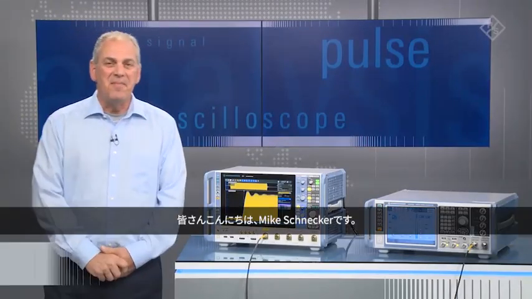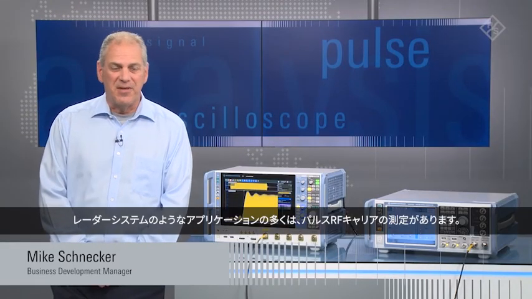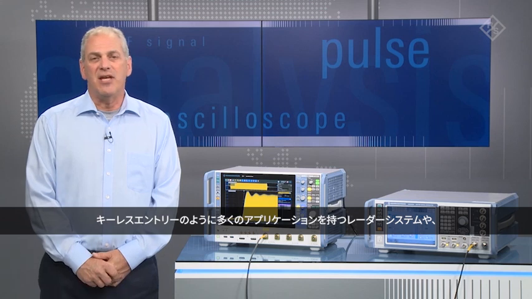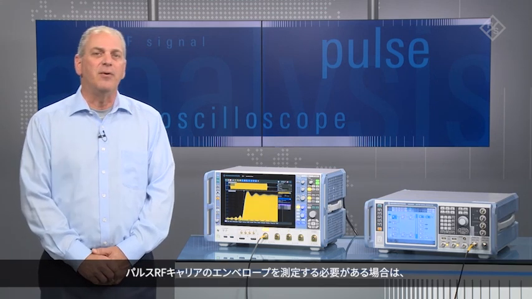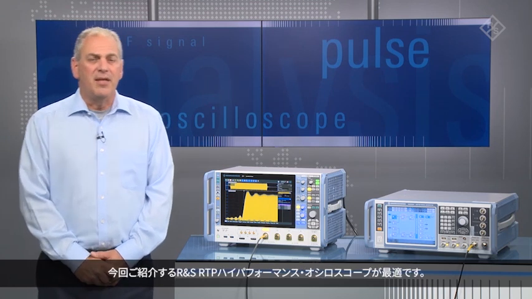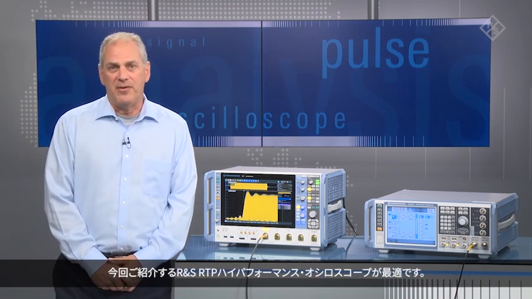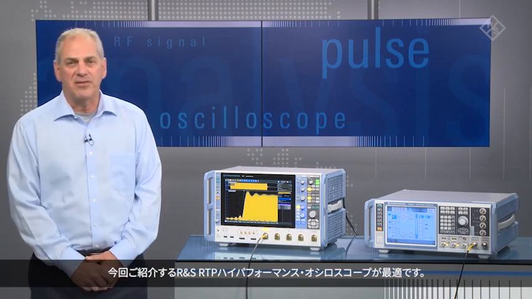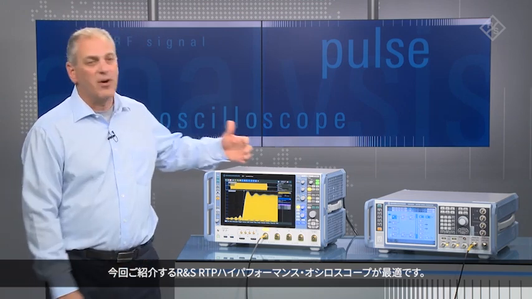I'm Mike Schnecker. Many applications, such as radar systems, involve the measurement of pulsed RF carriers. But in addition to radar systems, there are many other applications, such as keyless entry and even pulsed radios, where the envelope of an RF pulse carrier needs to be measured. The analysis of this type of signal is enhanced using a high-speed oscilloscope, such as the Rohde & Schwarz RTP.